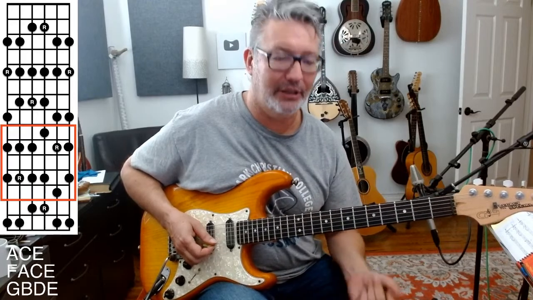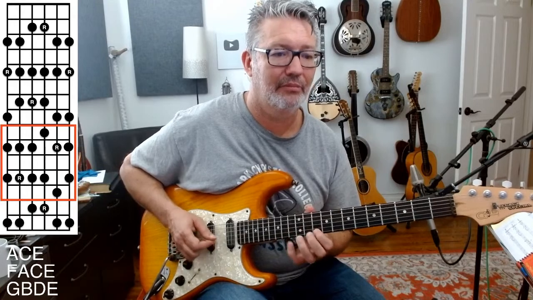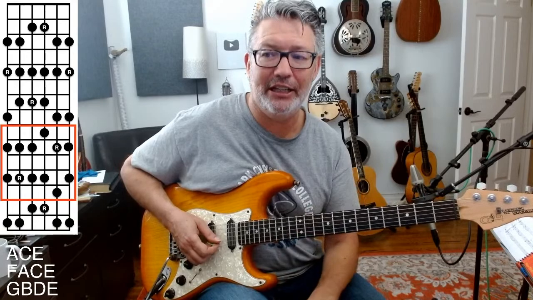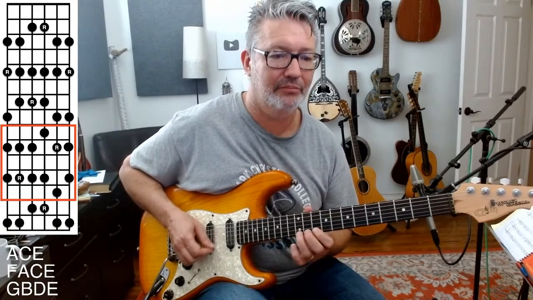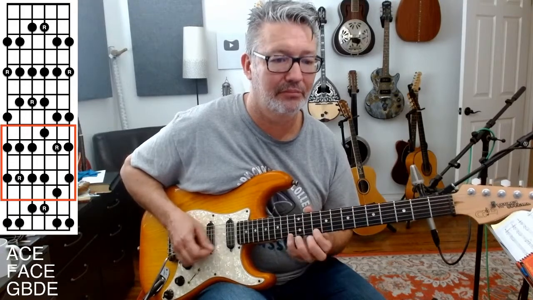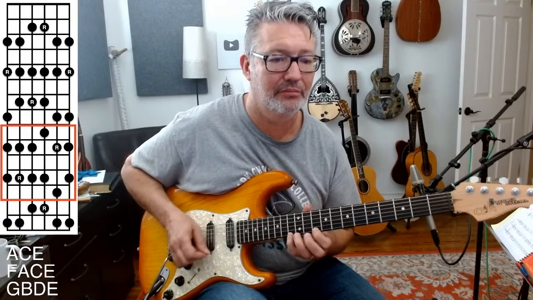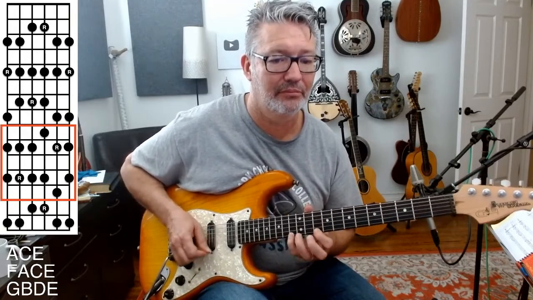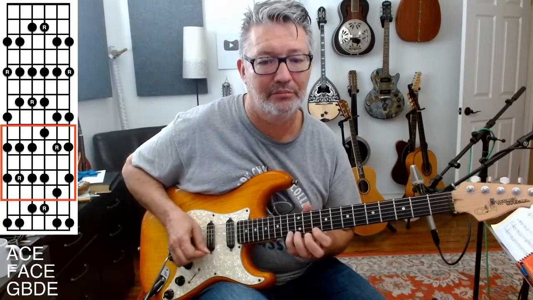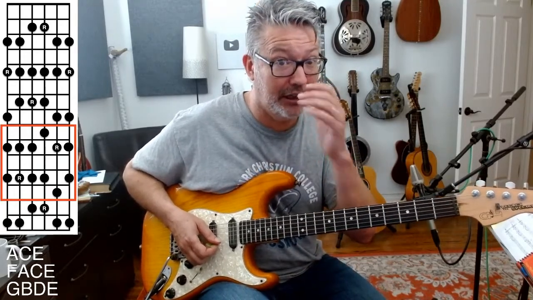Now, 8th note at that tempo will be. So if you can get the 8th note down, again, you just adjust your metronome.